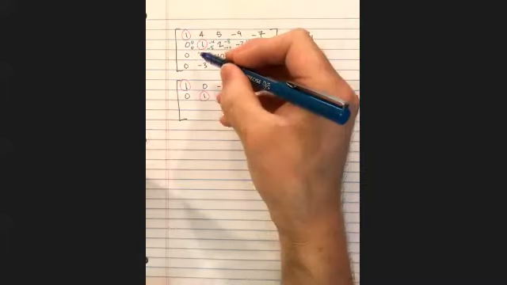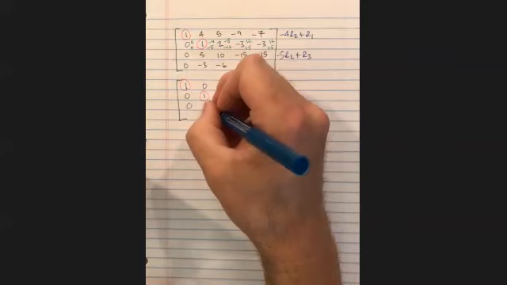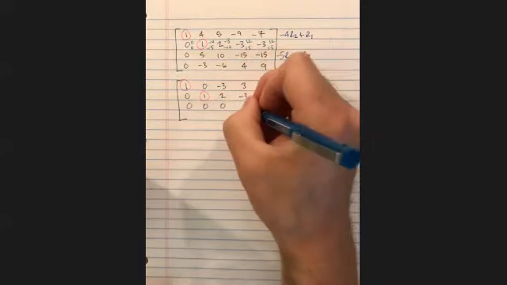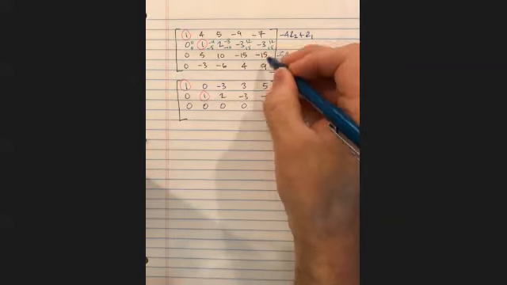And so my new row 3 is going to be 0 and 0 is 0, -5 and 5 is 0, -10 and 10 is 0, -15 and -15 is 0. Sorry, 15 and -15 is 0, and another 15 minus 15 is 0. So that third row is now all zeros. Any questions?